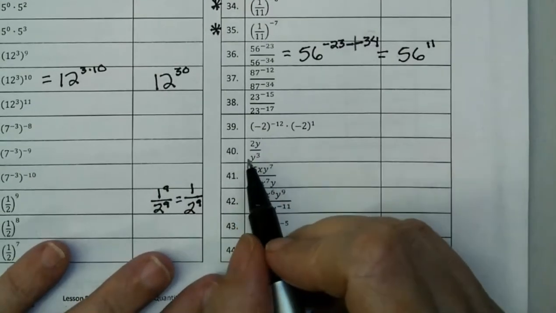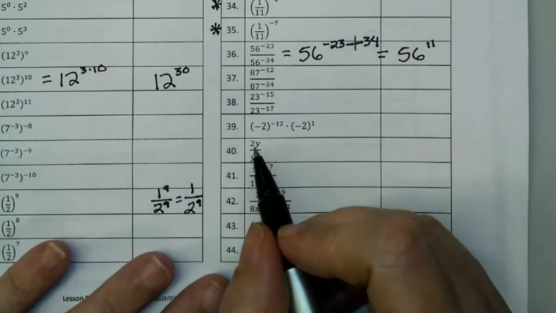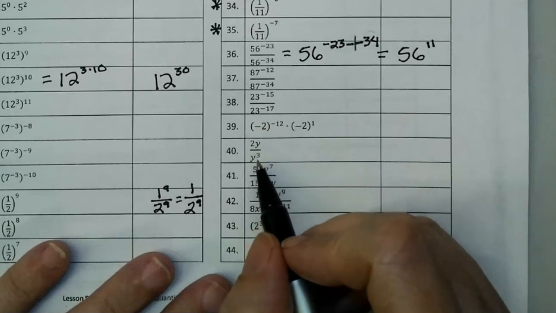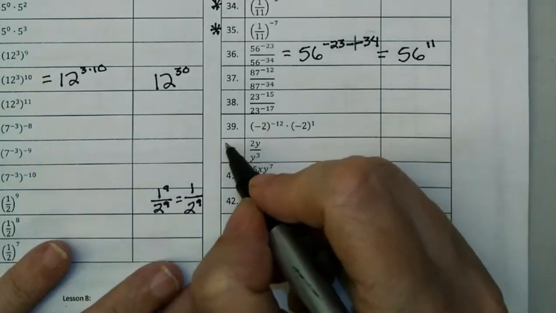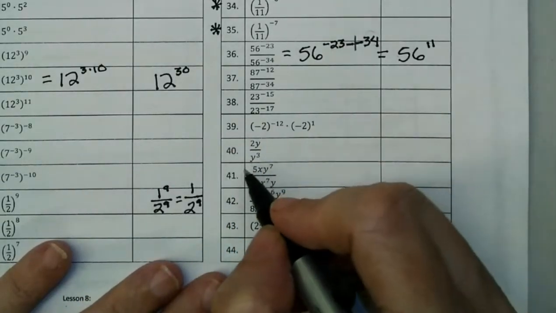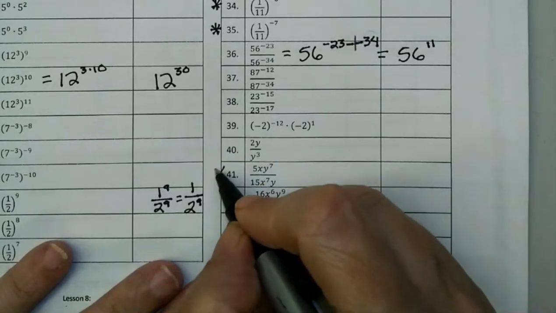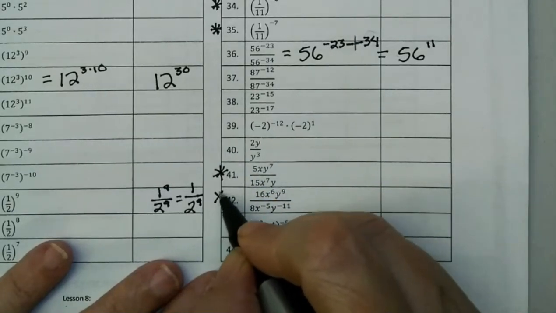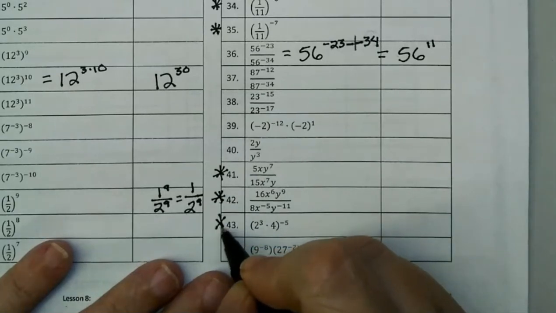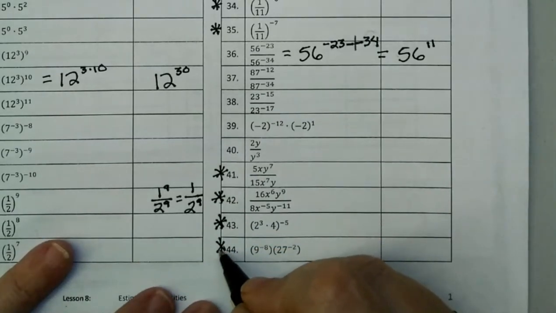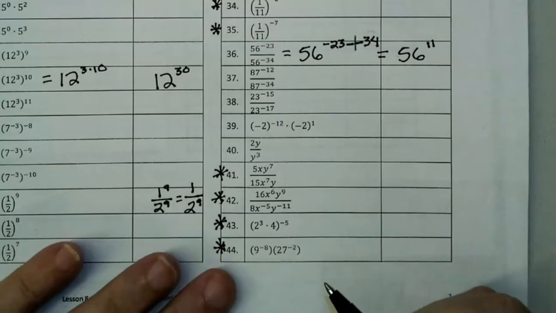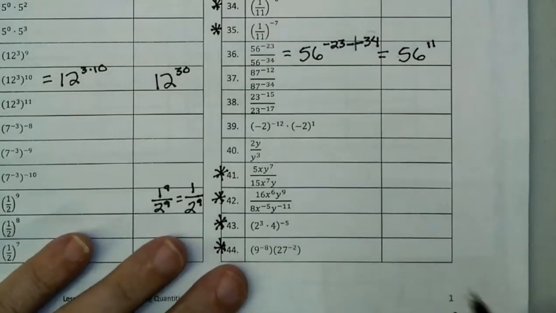Now we get down to number 40. And on number 40, I'm going to do number 40 with you, and then I'm going to tell you that the rest of these are all challenge problems. You do not have to do them, but if you do them, email them to me, show me what you got, see how you did. It's always good to challenge yourself.